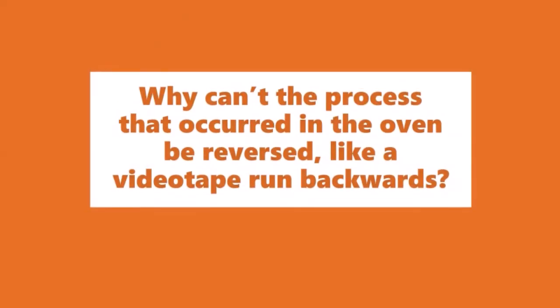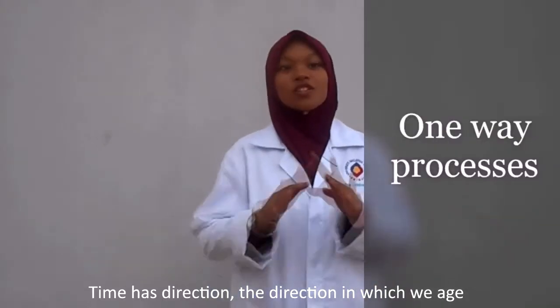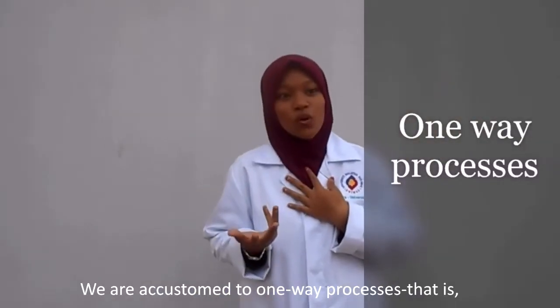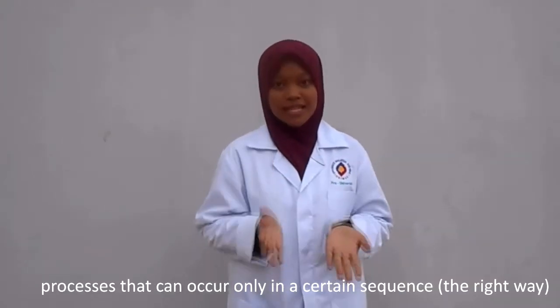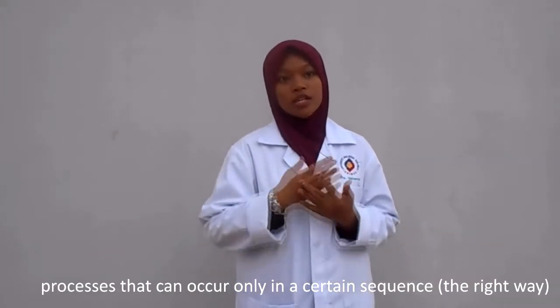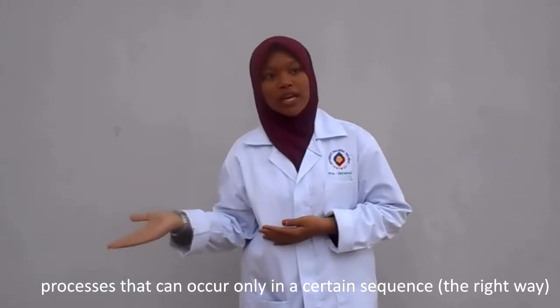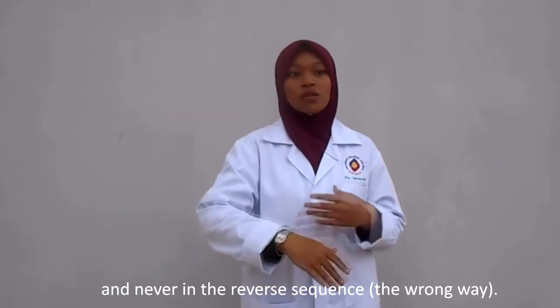Why can't the process that occurred in the oven be reversed, like a videotape run backwards? Time has direction, the direction in which we age. We are accustomed to one-way processes, that is, processes that can only occur in a certain sequence, the right way, and never in the reverse sequence, the wrong way.